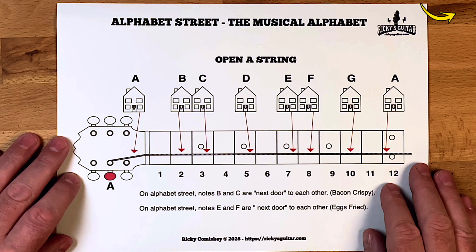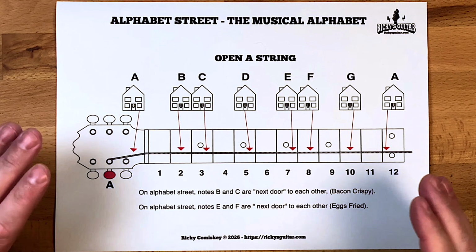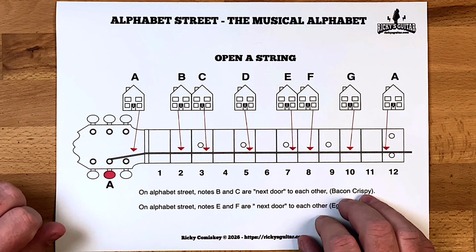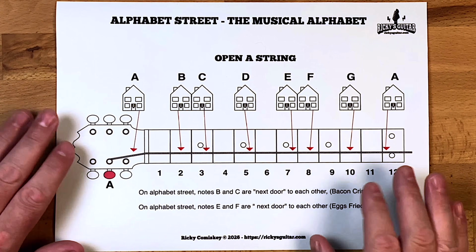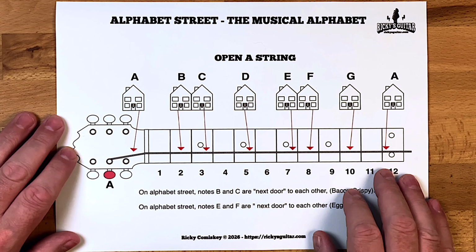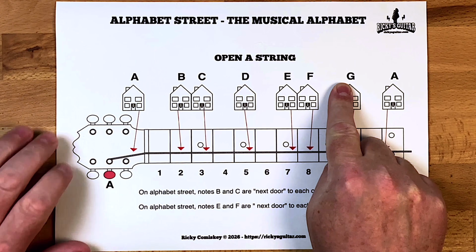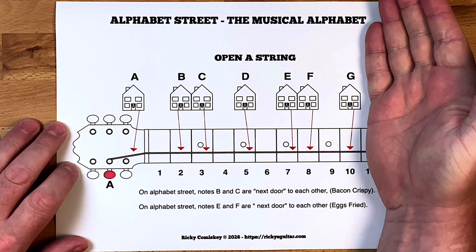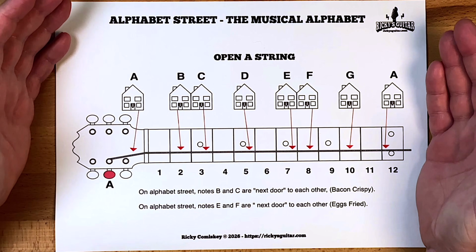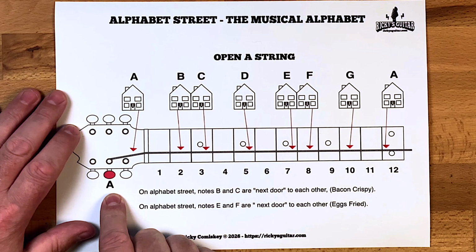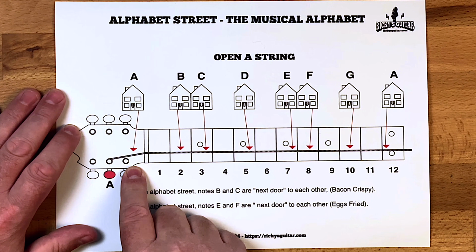First, let's turn the A string into the musical alphabet. Now, the first thing you need to understand about the musical alphabet is that it's just like the regular alphabet that we use every day in words. It goes A, B, C, D, E, F, G. But this is the difference. What happens is it stops at G and we go back to A again. And this is convenient for us on guitar because we have an A string. Now for us, the A is at the 0 fret or the open fret.